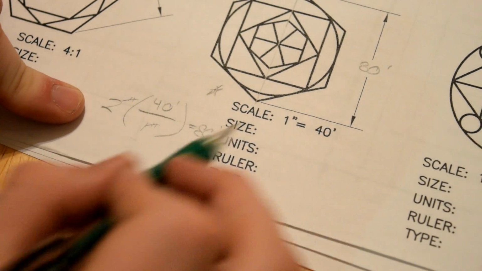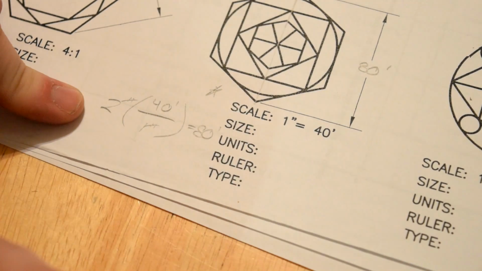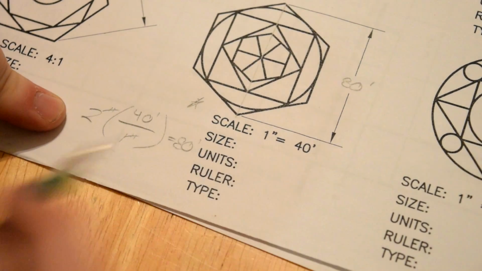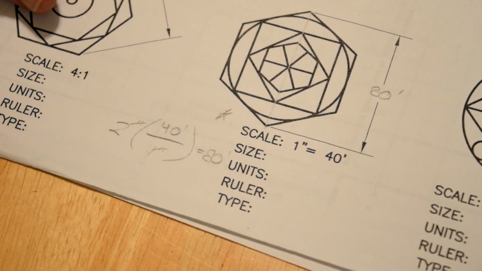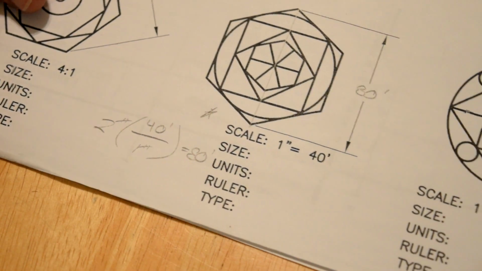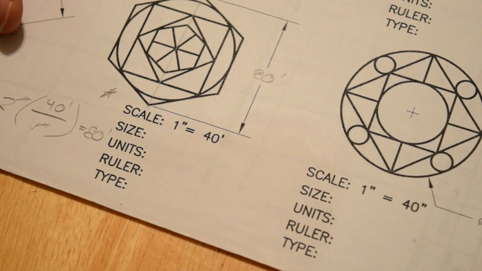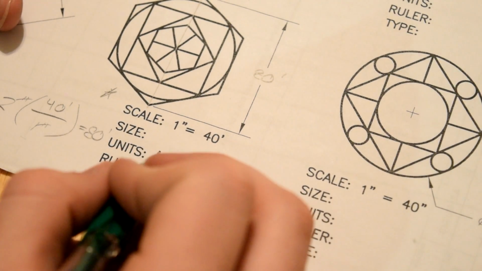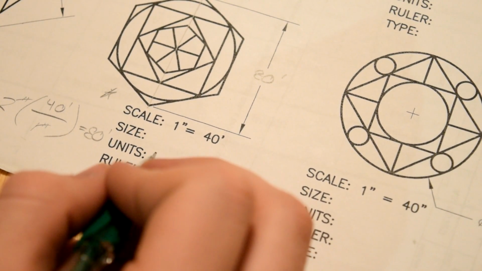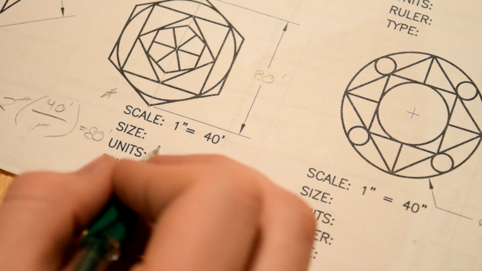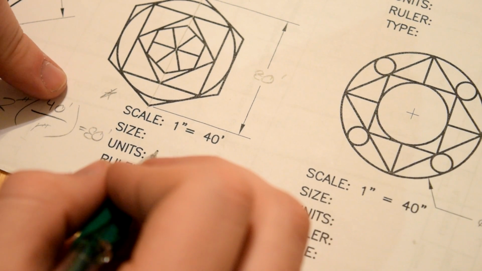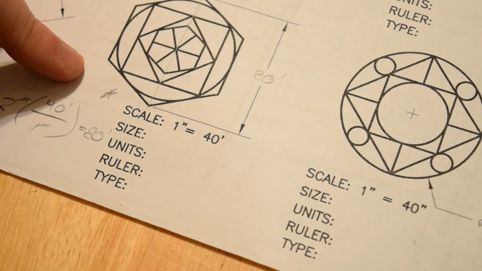Great, that's the same thing that I measured with my 40 scale. So you can double check yourself if you're not sure on one. Double check the math using this sort of dimensional analysis style if you want. So size, this is asking for basically the scale of the units.